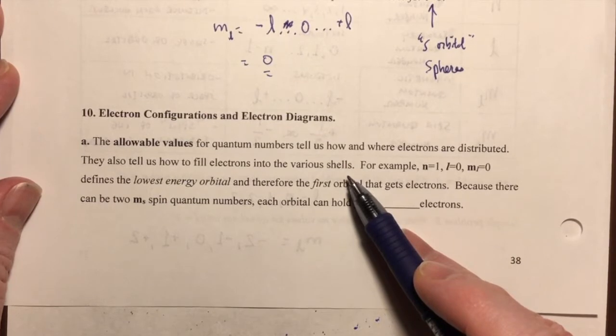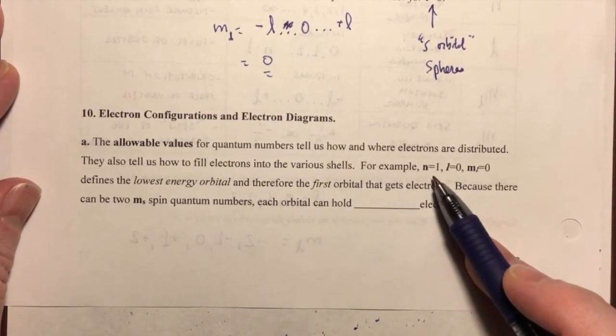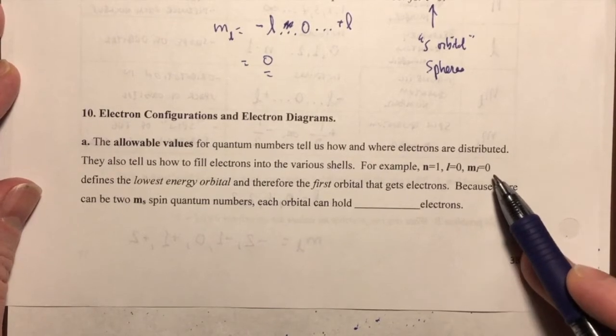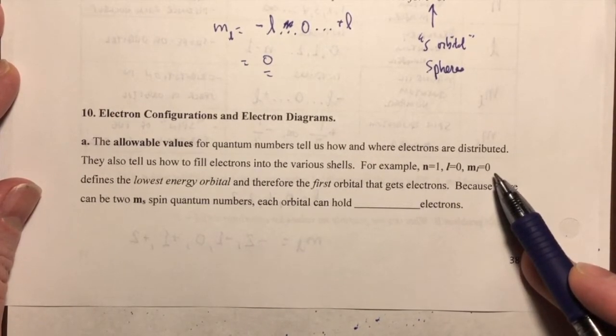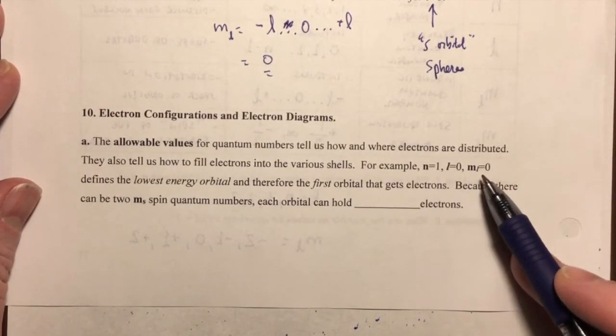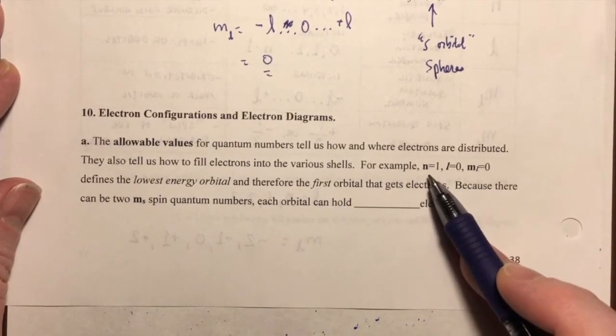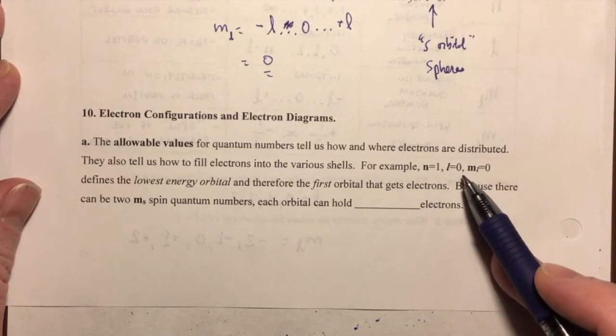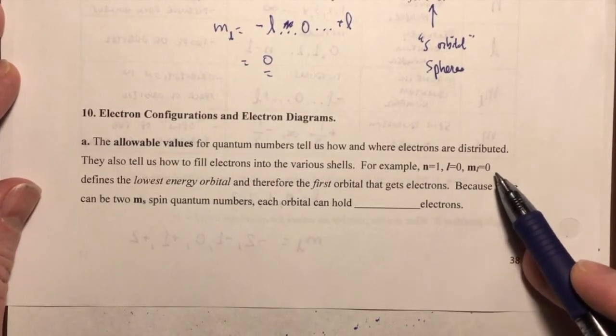So these allowable values tell us how to fill electrons into the various shells, into the various energy levels. So as an example, if we have an n value equals 1, an l equals 0, and an m sub l equals 0, those are the lowest values that we can have for an n, l, and m sub l set. The lowest value for n is 1. If n is 1, there's only one possible l value, and that's 0. And if l is 0, there's only one possible m sub l value, and that's 0.